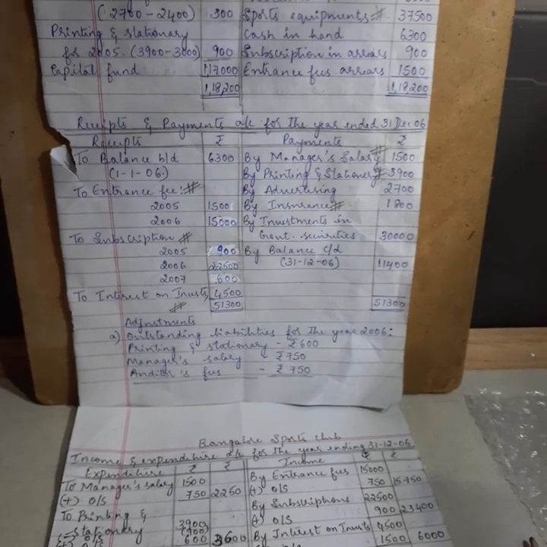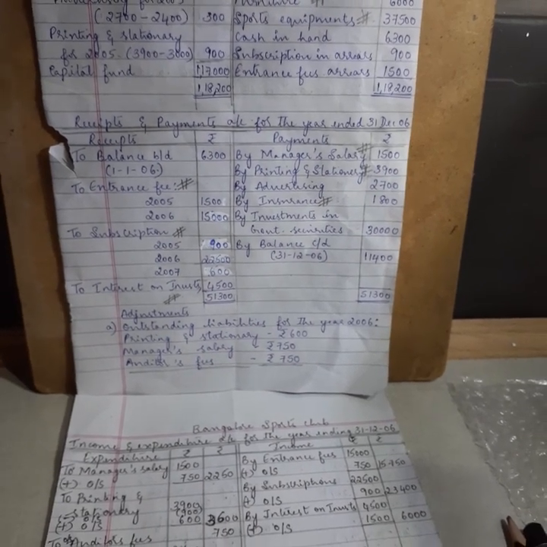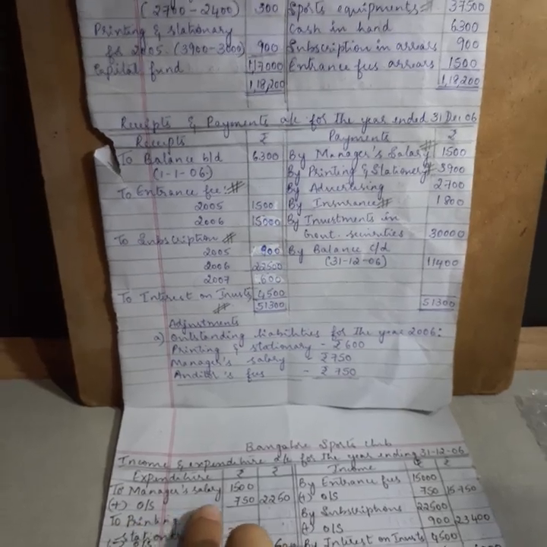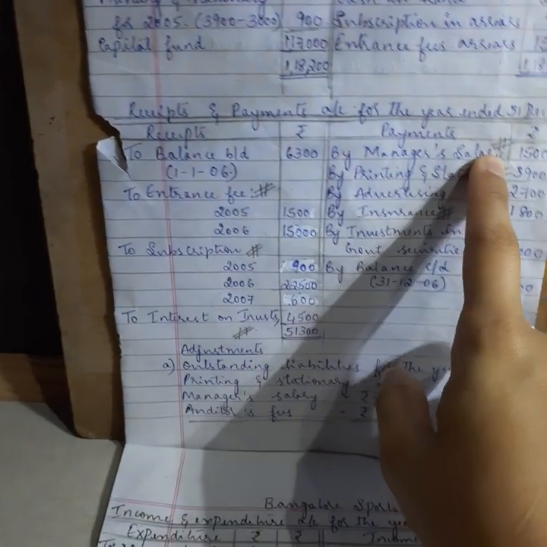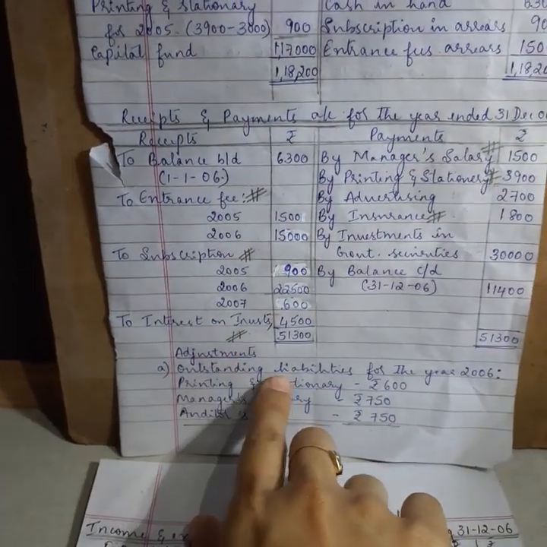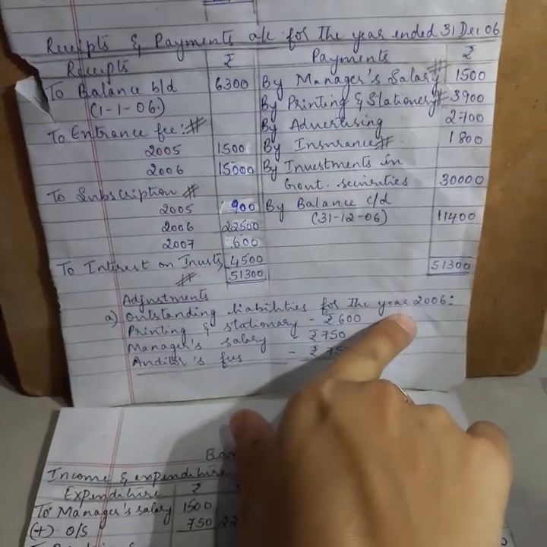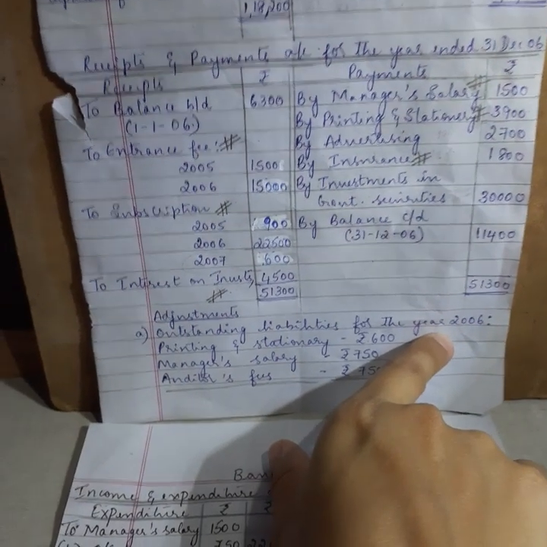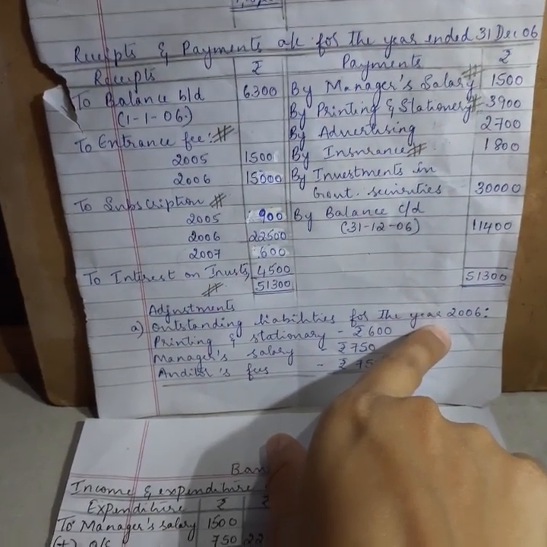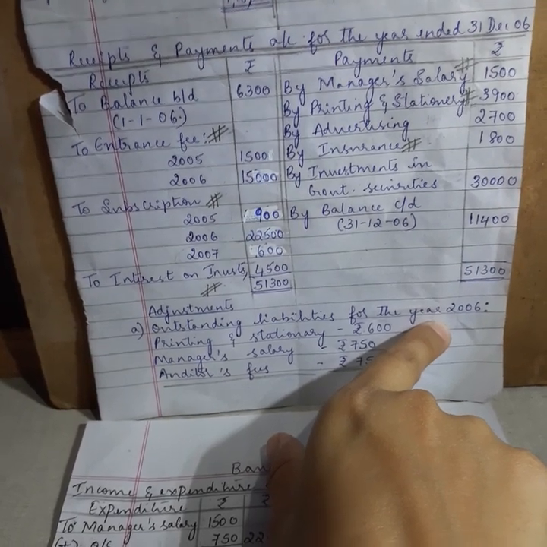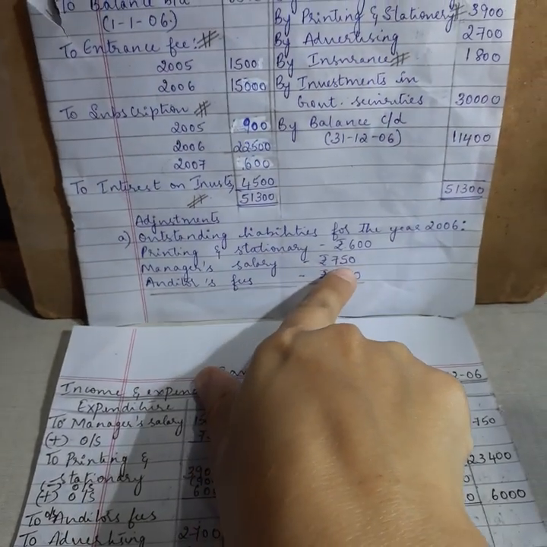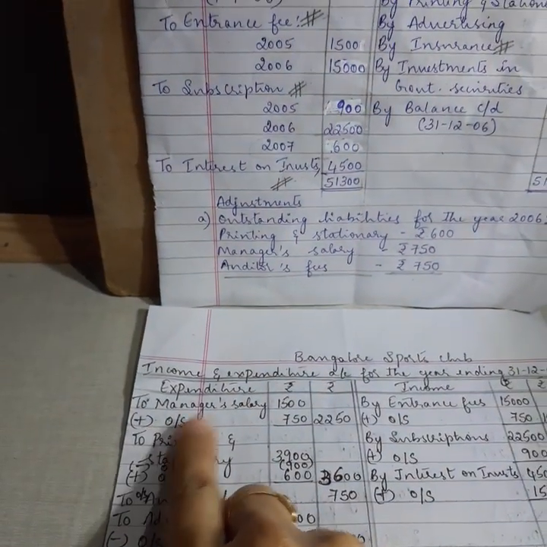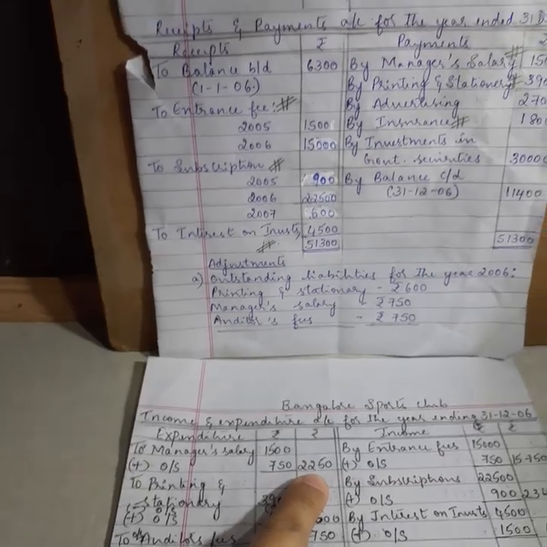So now we will see the payment items first. Manager's salary is given. Payments are all expenses, so write under expenses: to manager's salary 1500. But there is one hash mark, which means there is some adjustment. Let us go to the adjustments. Outstanding liabilities for the year 2006. It is a current year liability. Outstanding liability, current year information we have to add. Previous year and upcoming years we have to deduct. So add manager's salary worth rupees 750. Add outstanding 750. So the total will be 2250.